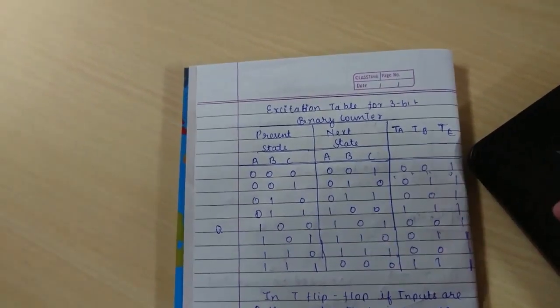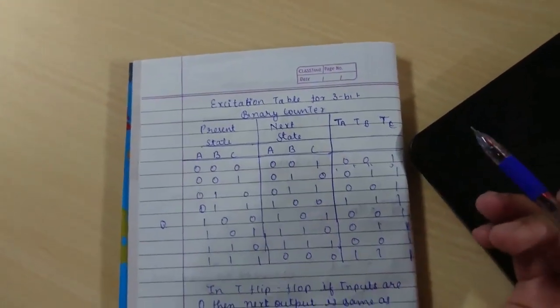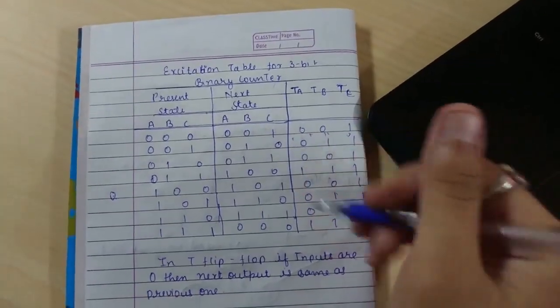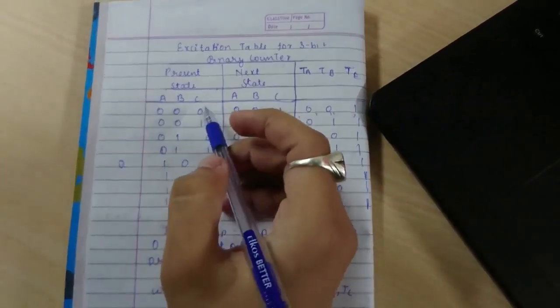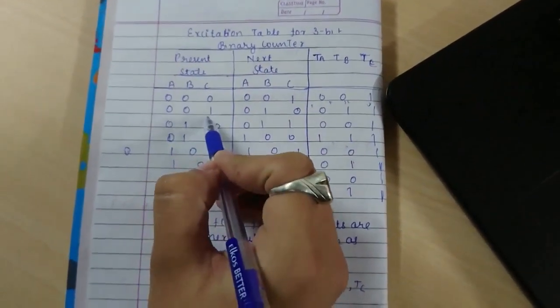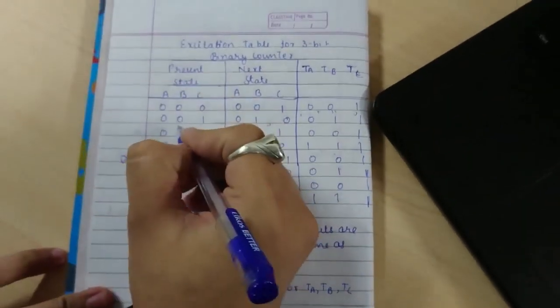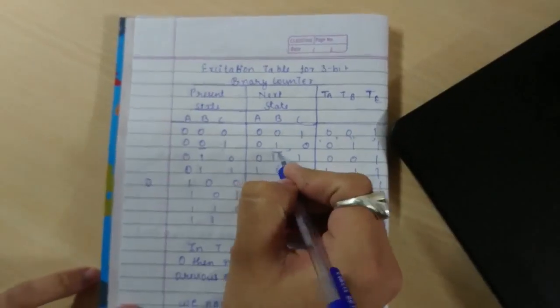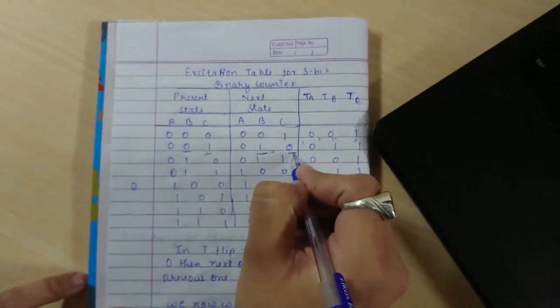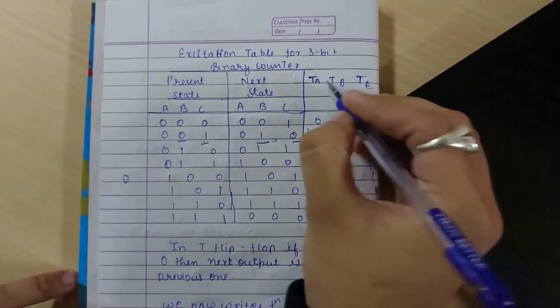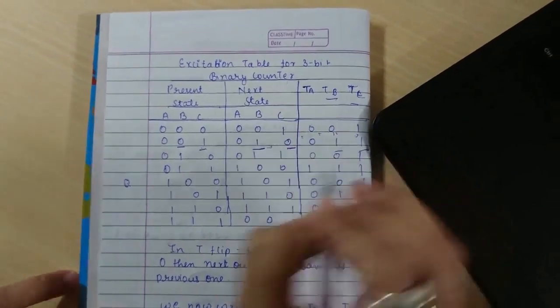Remember, T flip flop is used for toggling the value. So if we want to change from 001 to 010, you can notice that 0 changes to 1 and 1 changes to 0. So we have to give both TB and TC 1.